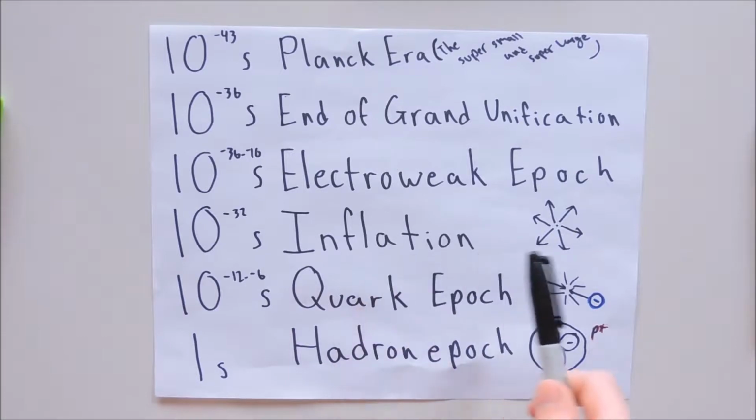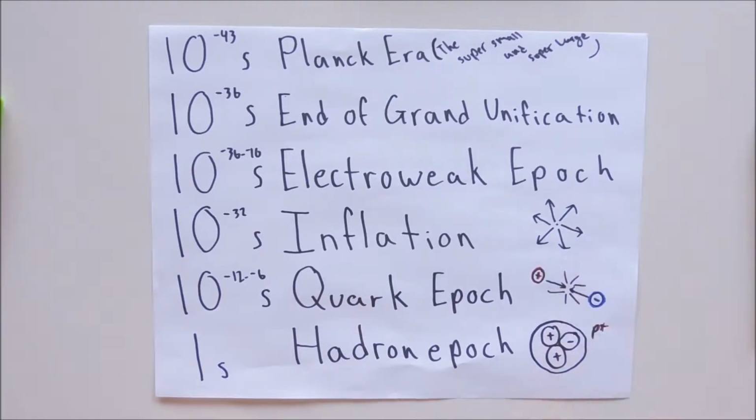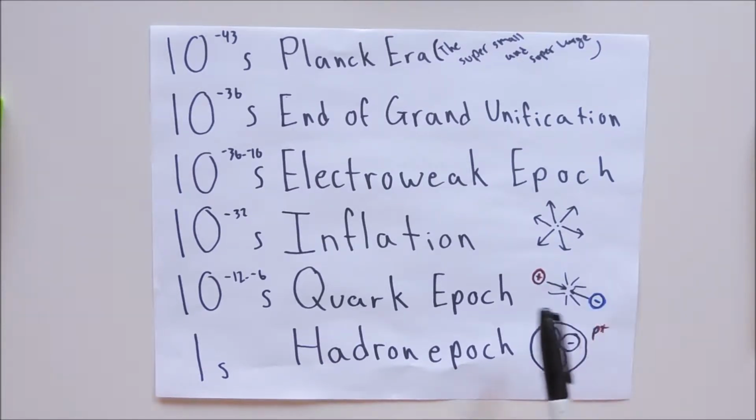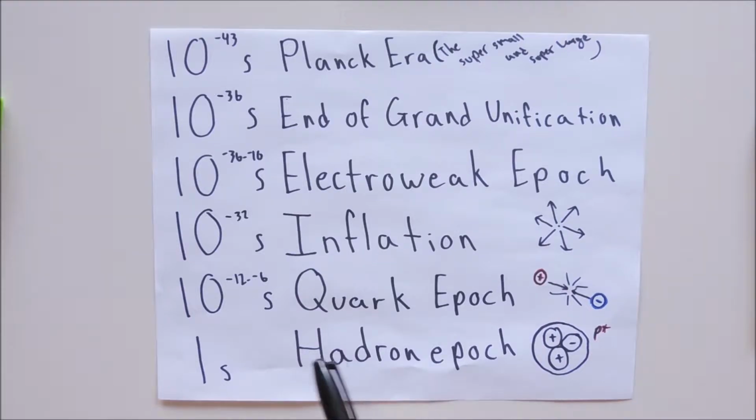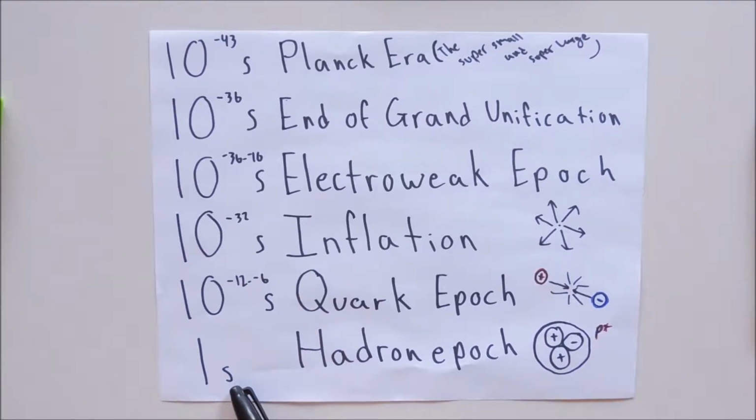Now we have inflation. The universe inflated so quickly that it went from half the size of a DNA molecule to 10.4 light years in radius in less than a tenth of a billionth of a second. After this, matter and antimatter began to cancel each other out in the quark epoch, and the final remaining bits of mass came together to form protons and neutrons in the hadron epoch. This whole thing happened in less than a second.